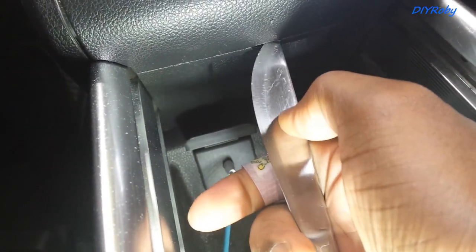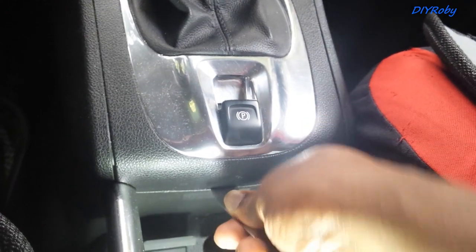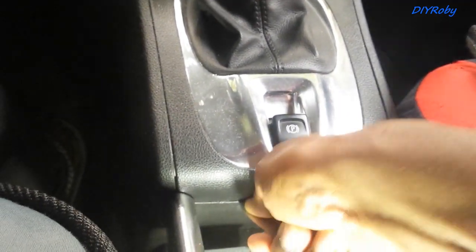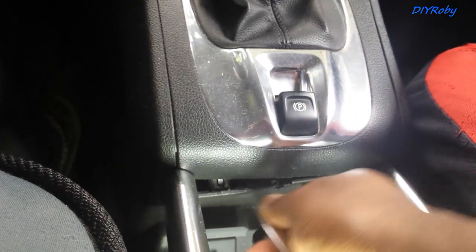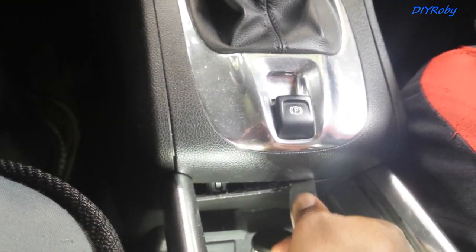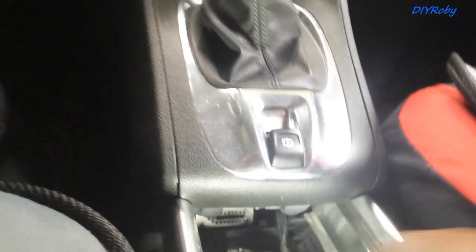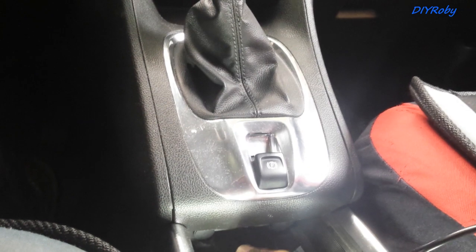and I insert the knife in, and then I wiggle my way to the left, undo the first clip, go over to the right, and there you see both clips here. I'm just going to get that out of the way. The port is there. I'm going to plug my scanner now into the port.